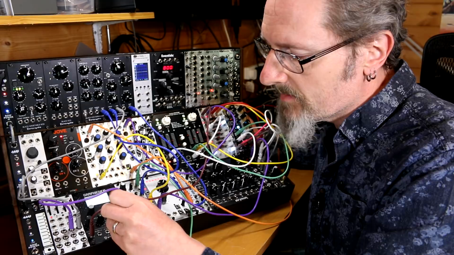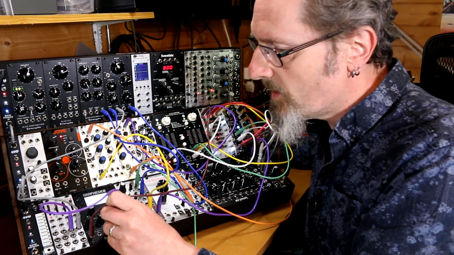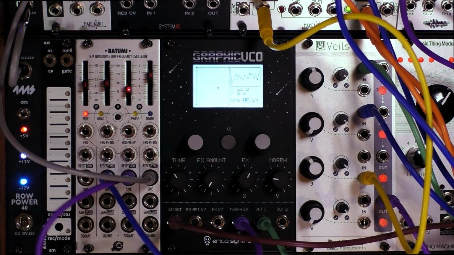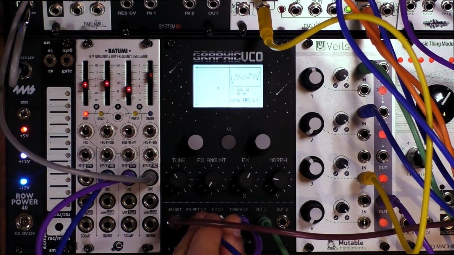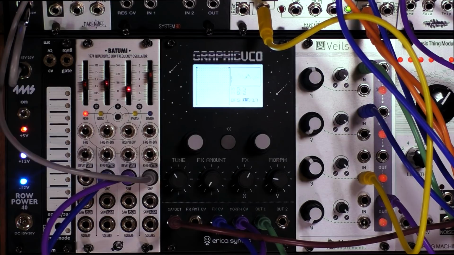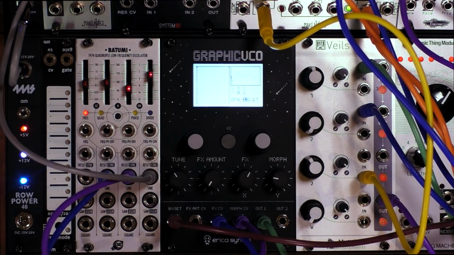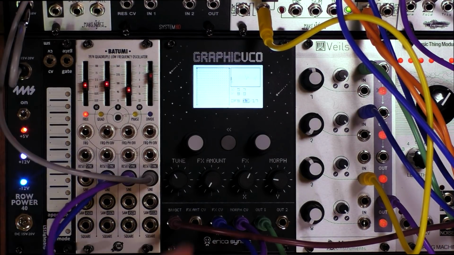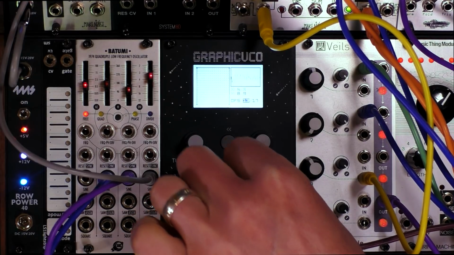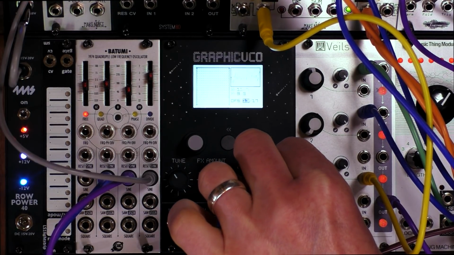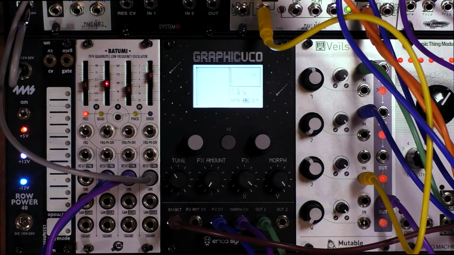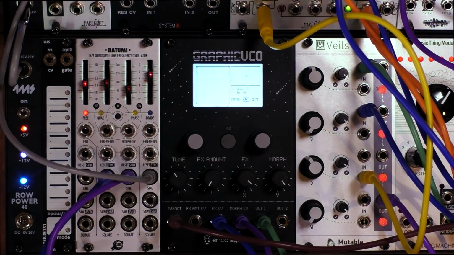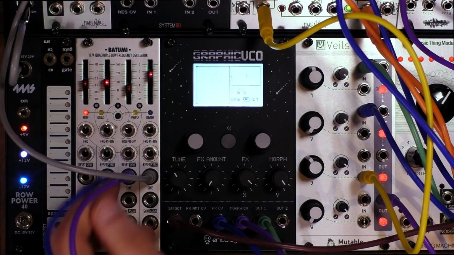So let me stick my LFO back in to get one axis moving, and I'll take another LFO to get the other axis moving. So I've now got it wanging from side to side and going up and down. And if I turn the effects knob and the morph knob all the way up, it now moves in the greatest range that it can, depending on what's been fed into it, of course.